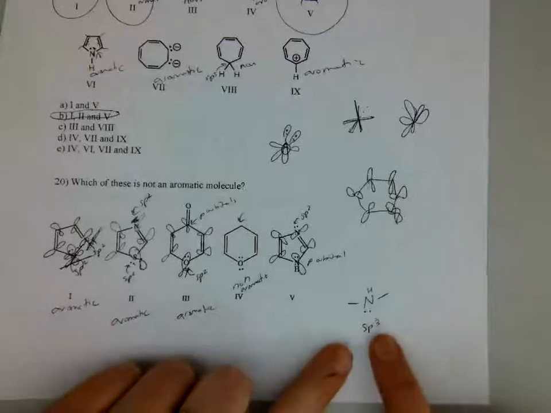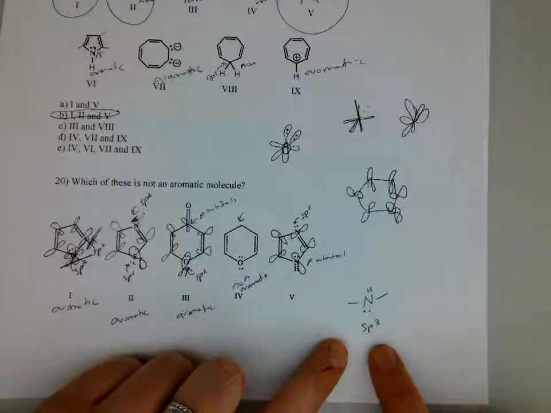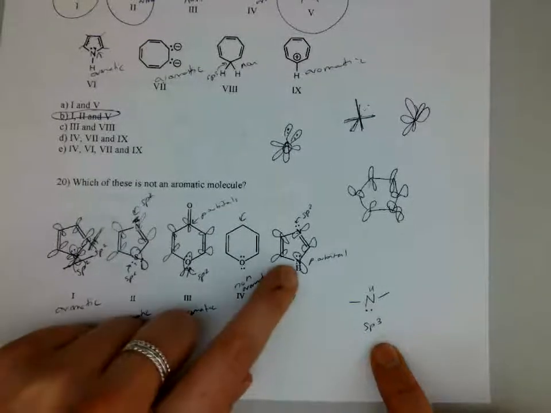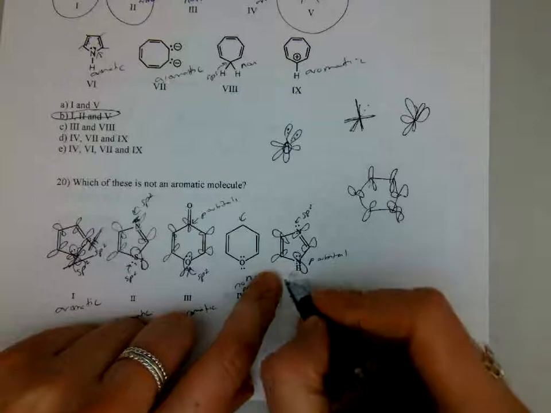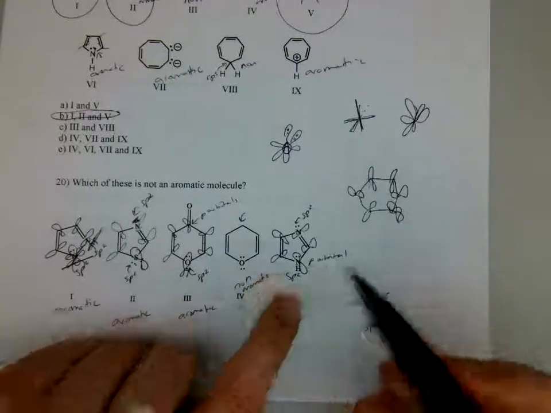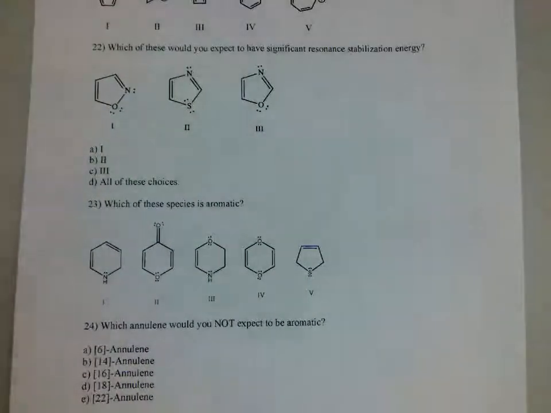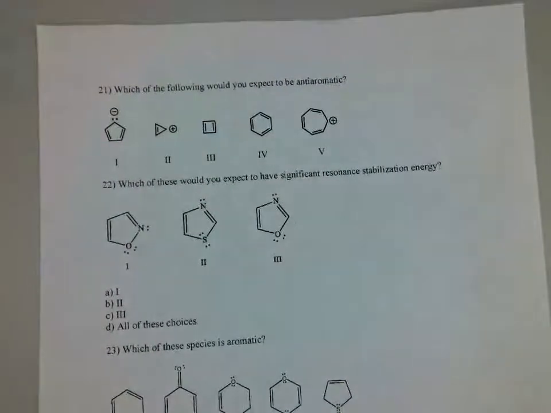So kind of when they told you that this was sp3 hybridized, they lied a little bit. It's sp3 hybridized if there's not a better option for lower energy like there is here. So this is actually probably an sp2 hybridized nitrogen with this lone pair in its own p orbital. So that's how I think about heteroatoms in aromaticity.